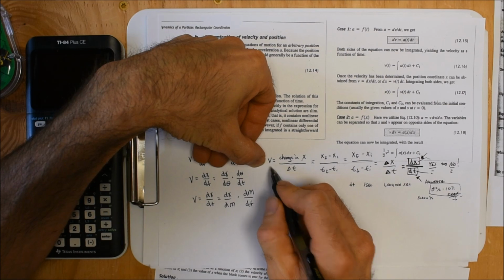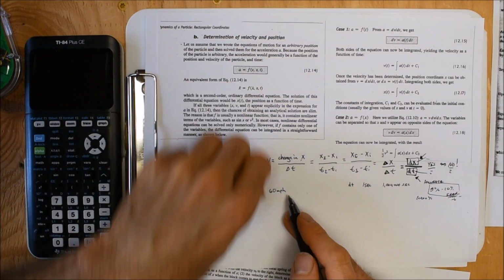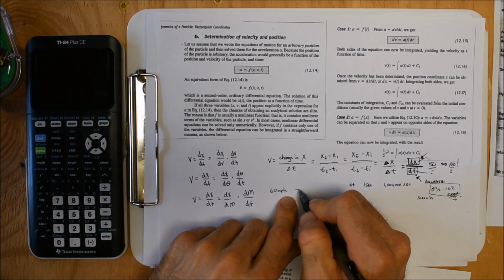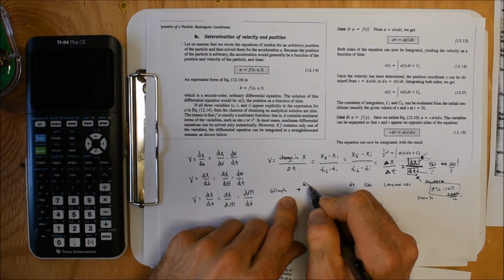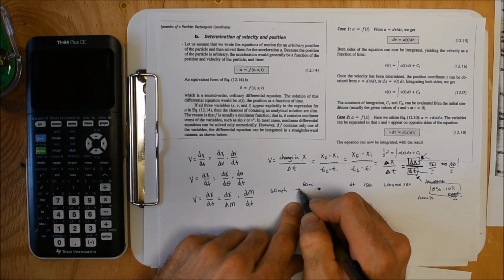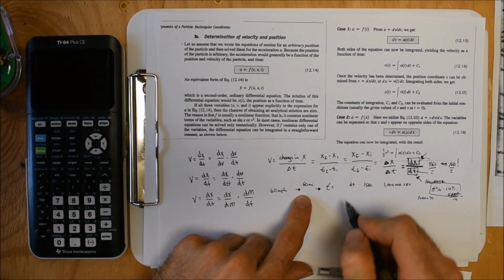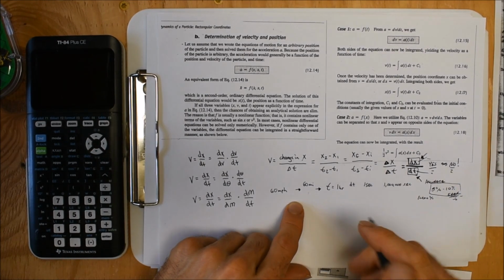Okay, so this is also cool because, let's say this is velocity. Let's say I'm going 60 miles per hour. What do we know about this? Let's say there's a town that's 60 miles away. So you don't even need to use your head. Time: how long is it going to take to get to that town? One hour. Perfect.